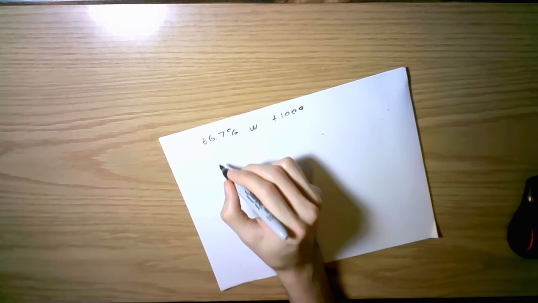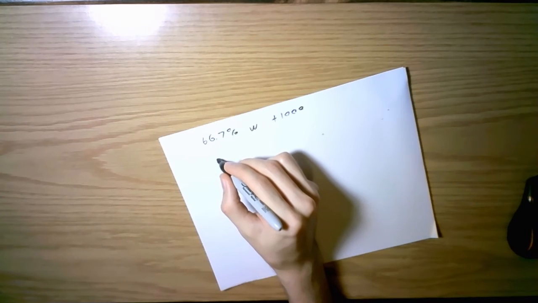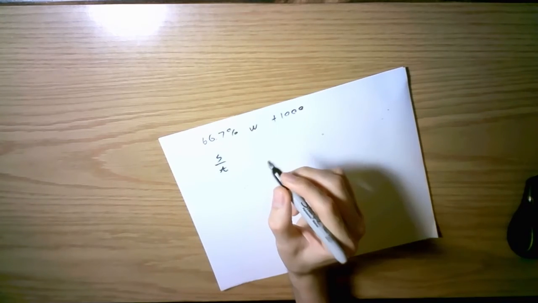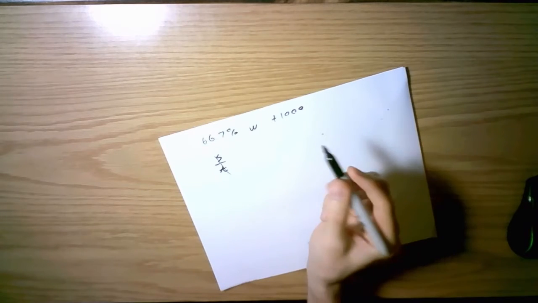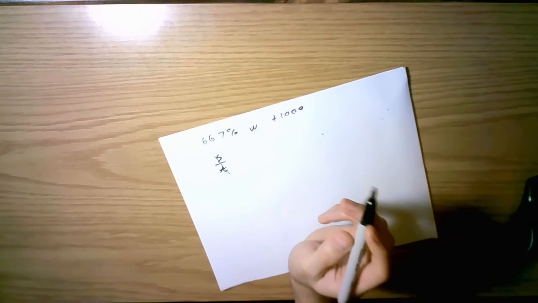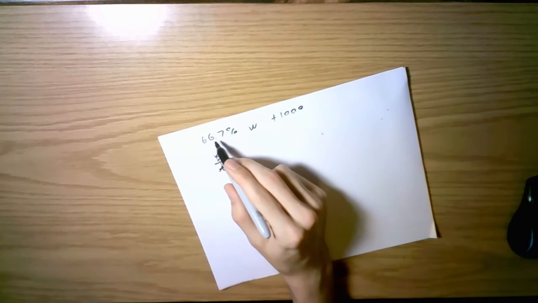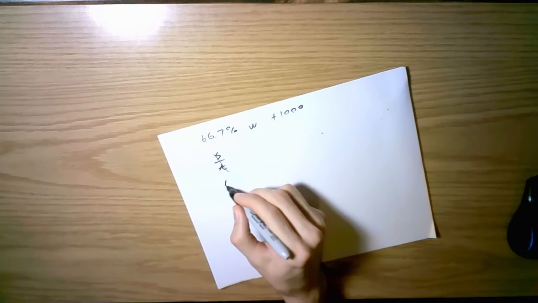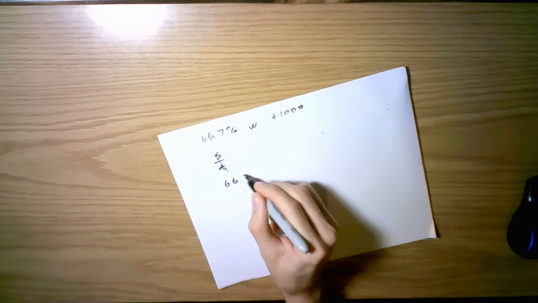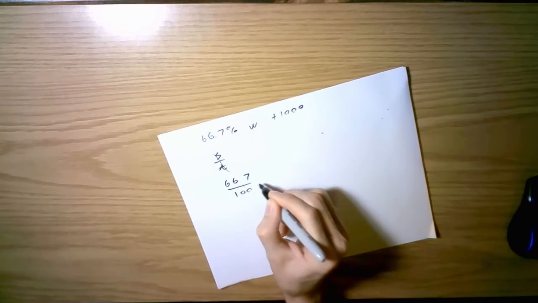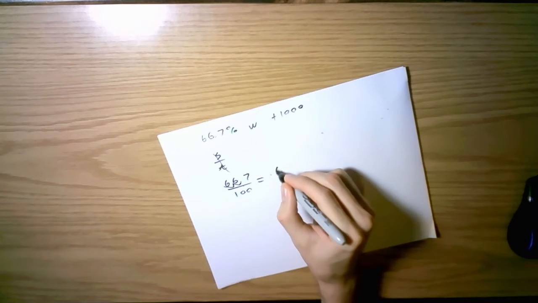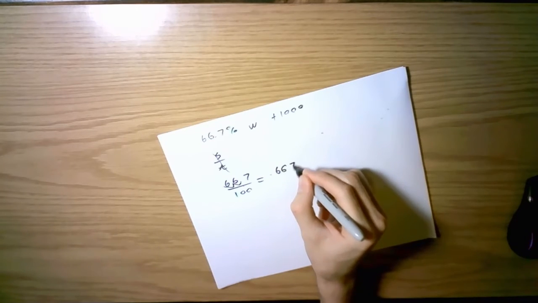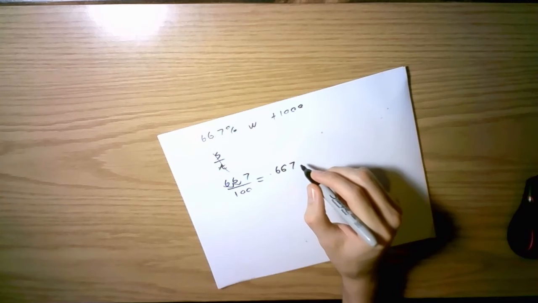We've got our equation here, sample divided by the total. Actually, I'm just going to ignore the equation and tell you the really simple way. What you have to do is convert this to a decimal. If you remember how, 66.7 divided by 100, just move the decimal over 2 places because you're dividing by 100. That gives 0.667.